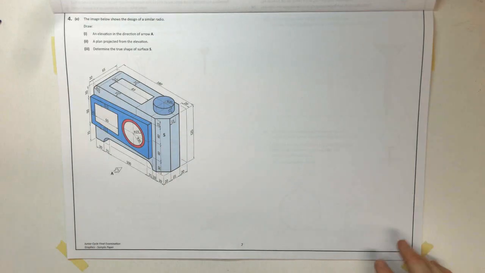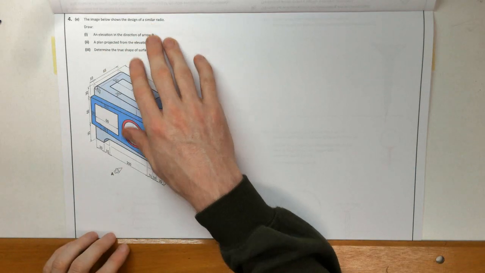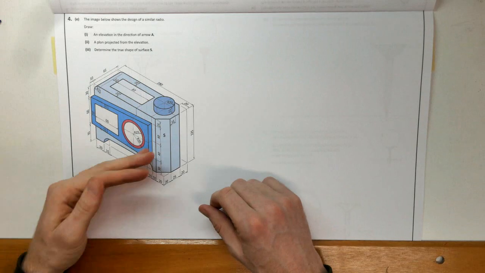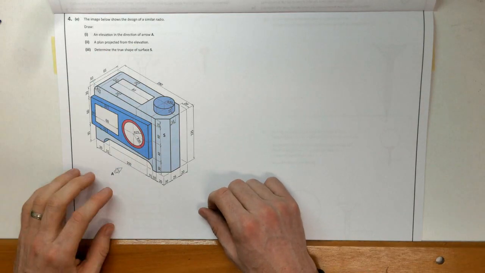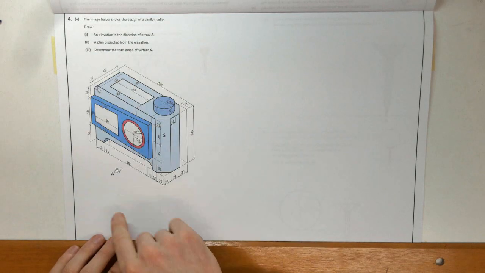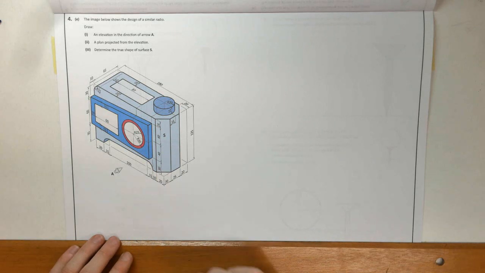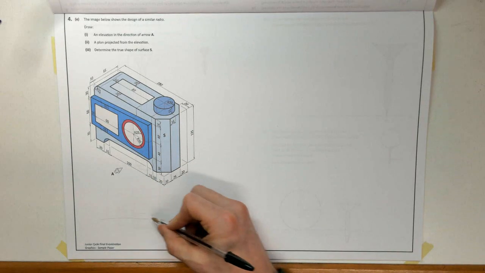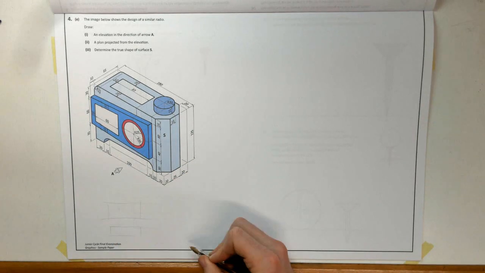So, last part of question 4, so we've got part E. The image below shows the design of a similar radio. So here's our radio. Draw an elevation in the direction of arrow A. Plan projected from this elevation, so plan underneath the elevation, and our true shape of surface S. So here's our surface S, so we need to find the true shape of that. So just very quickly, we'll do a little basic sketch of what we're going to see.